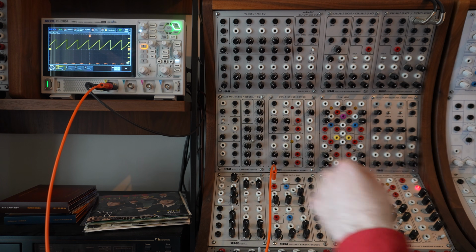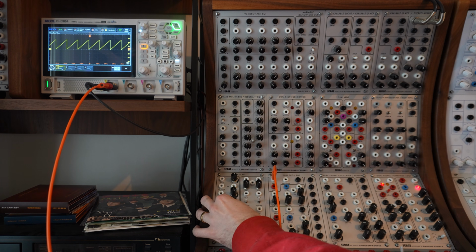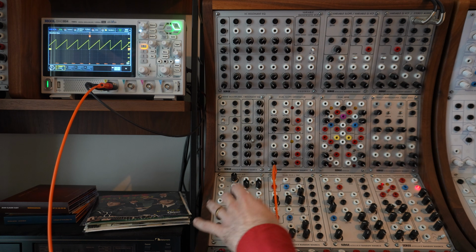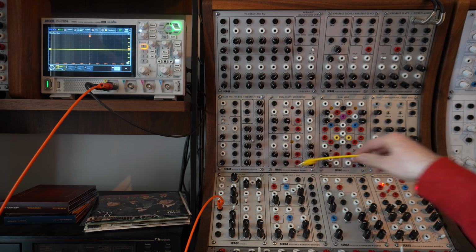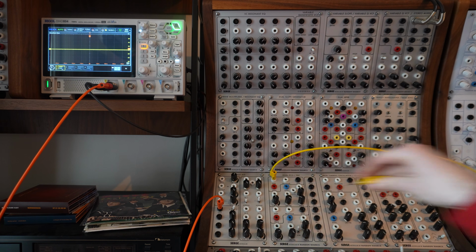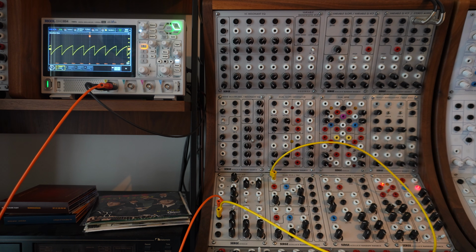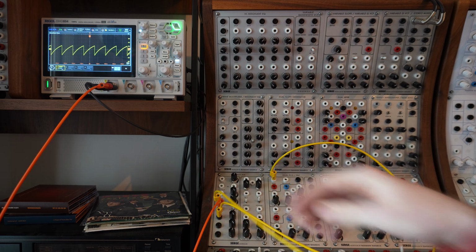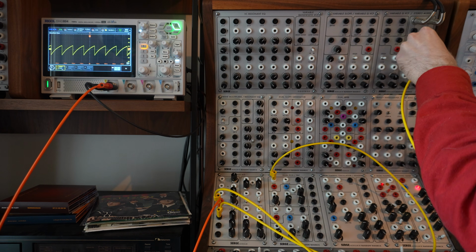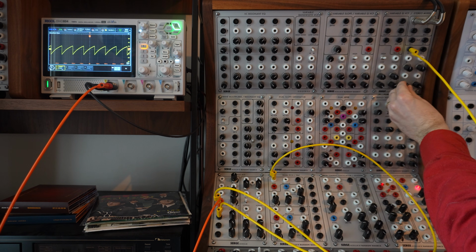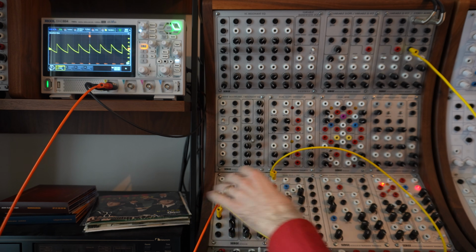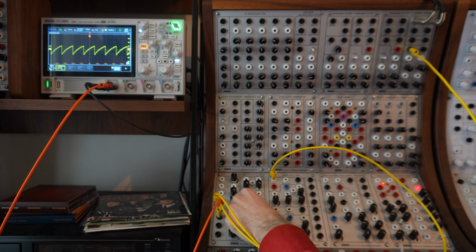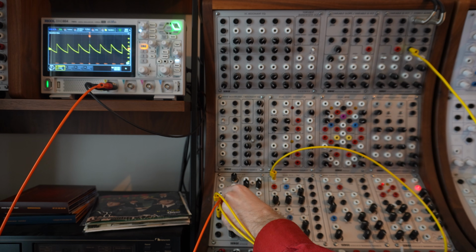Let's patch the sawtooth into the input of this mixer, which allows us to invert the first channel. And we'll listen to it in the mixer. Here's our original sawtooth wave, positive going, and if we flip the switch, we'll get a negative sawtooth wave. And despite the bit of a blip when we flip the switch, there's no perceivable difference.